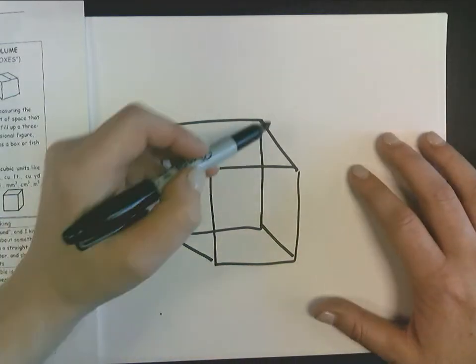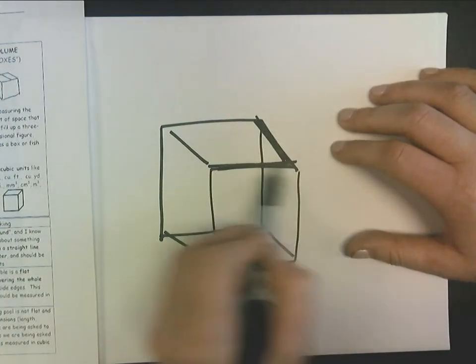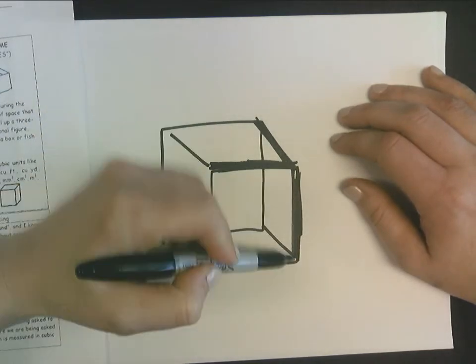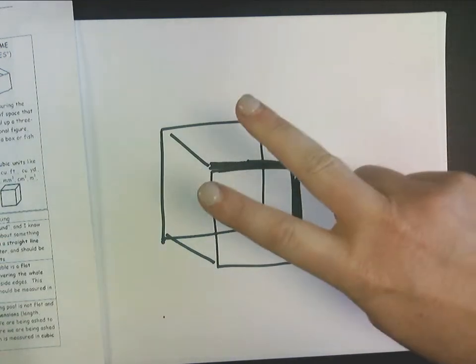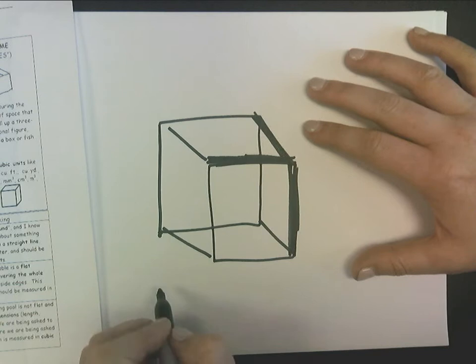We're going to measure the length, one direction. We're going to measure the width, the other direction. And we're going to measure the height, a third direction. So for perimeter, we measured one thing. For area, we measured two things, but for volume, we're going to measure three different things. So we're going to call that cubic units.